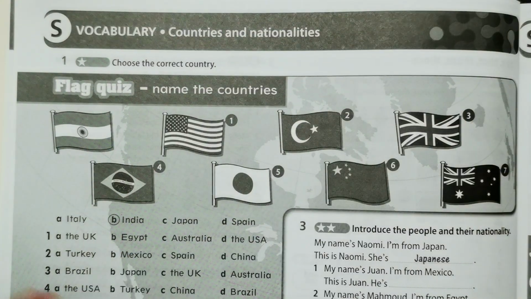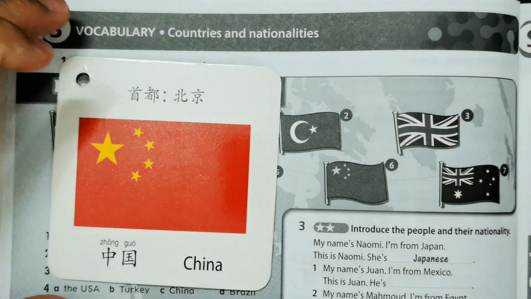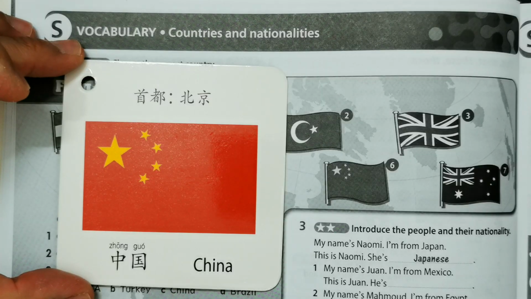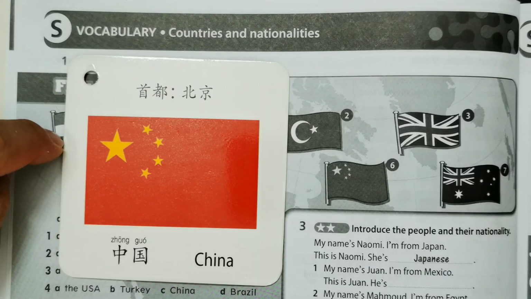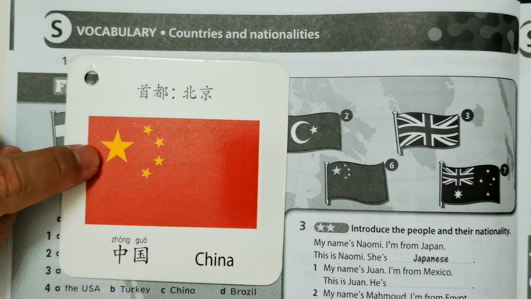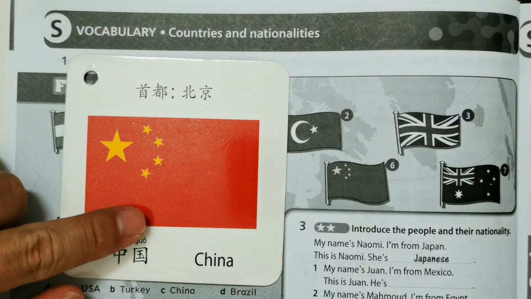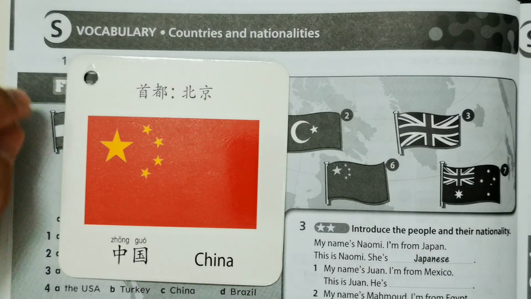And then we have China. China is the second most populous country in the world. India already overtook it maybe in 2023. So China is the second most populous, not the most populous country in the world. So this is China. We have 5 stars, and each star is a 5-point star. We have red color and then yellow color.